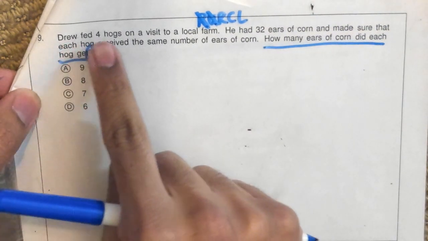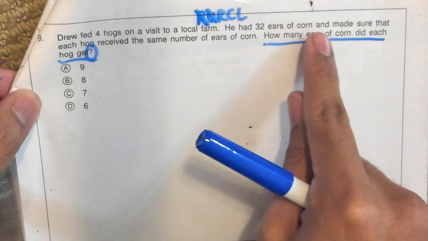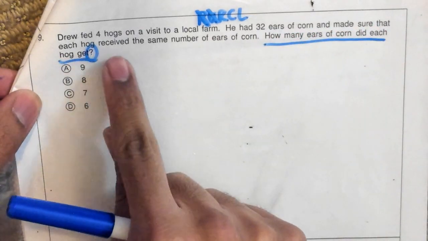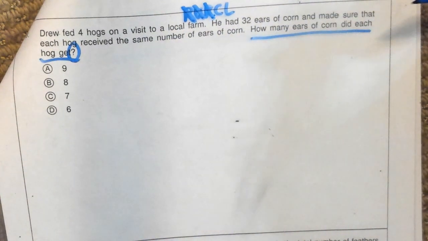It says, Drew fed 4 hogs on a visit to a local farm. He had 32 ears of corn and made sure that each hog received the same number of ears of corn. So now we can cross out the C and we can start circling some clues.